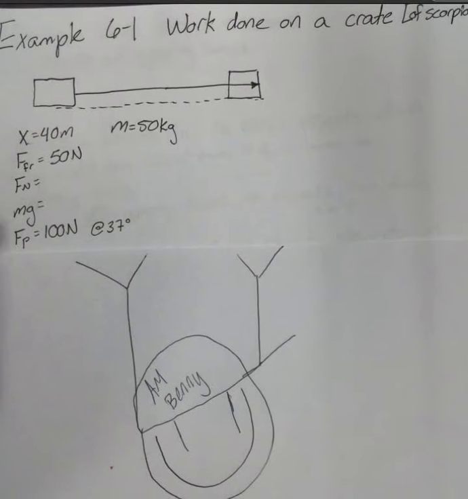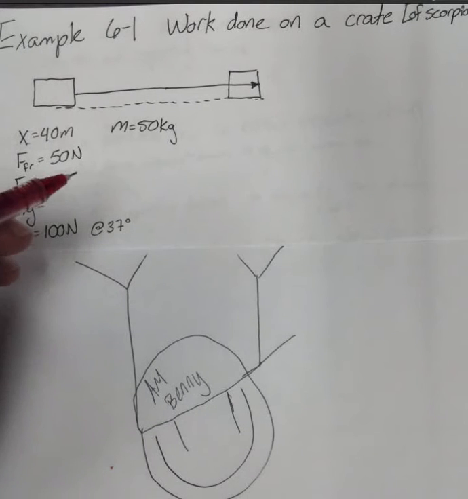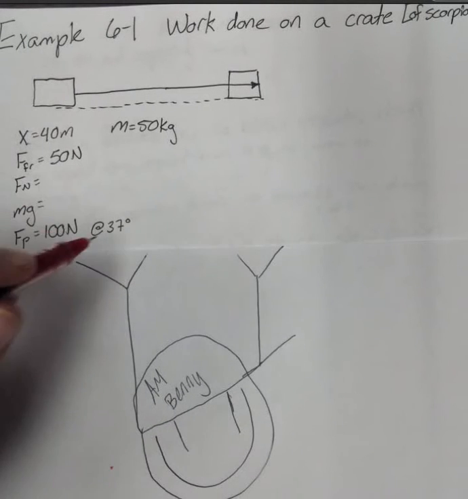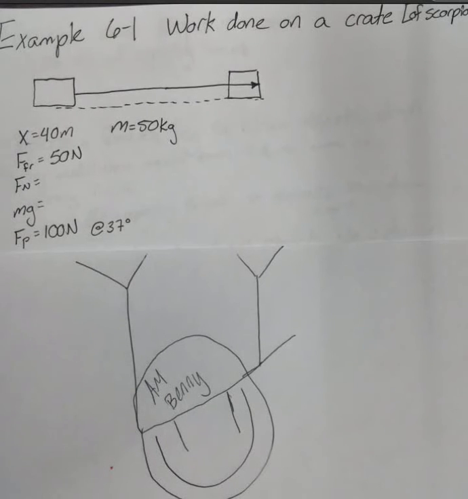And this crate is having an object pull on it, so a force is being applied to it at a 37-degree angle with a value of 100 newtons. We want to calculate the work done by each individual force, and we also want to calculate the net work done on the object. So the first thing that we're going to want to do is draw a free body diagram.